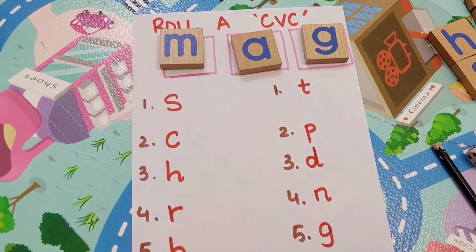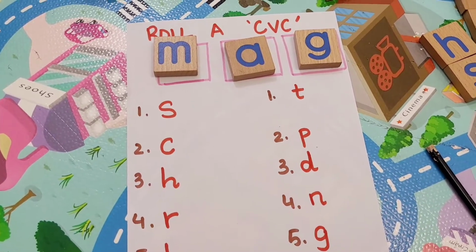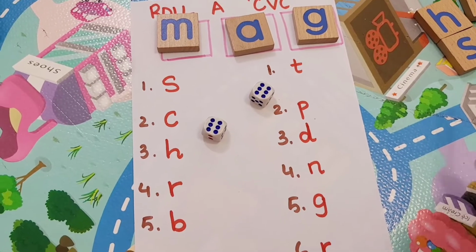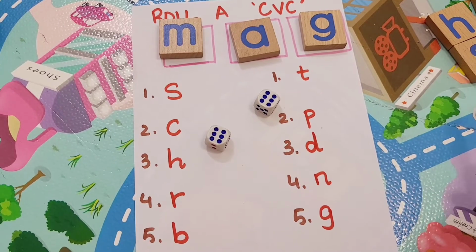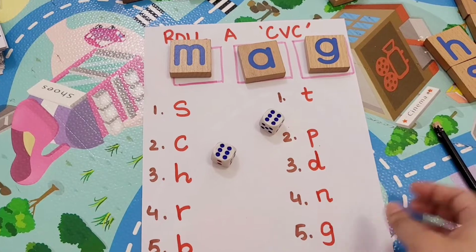Take turns. If they are not engaged in the game, just take turns. One turn they play and the second you will play and make a word. Maybe have a recording sheet and they can write the real words that they have made playing this game. Another fun activity to practice CVC words.